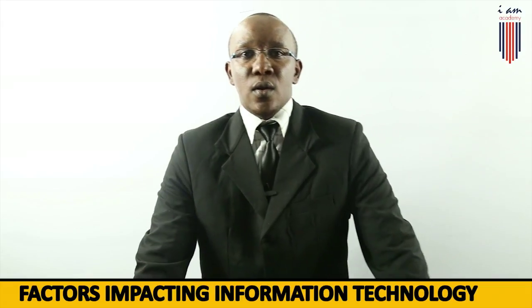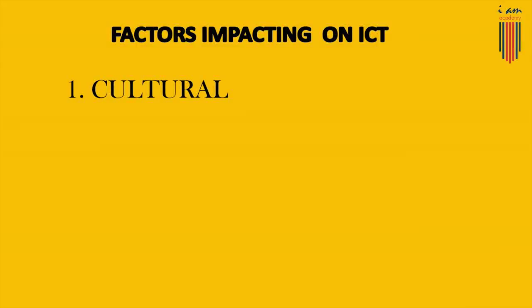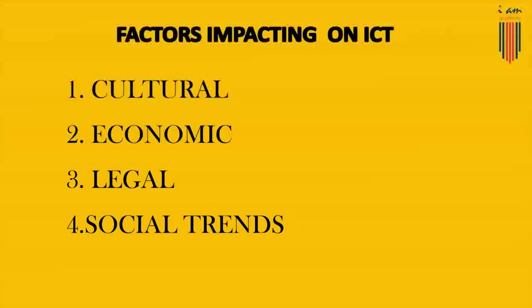What are some of the factors that will impact how ICT is used in a society in general? One of the common factors that will influence the use of ICT is cultural factors. Some societies will be more accepting of ICT than others. Others will see it as a threat before fully embracing it. So cultural factors are important. Second, we can talk of economic factors. This includes things like affordability, accessibility, and so on.